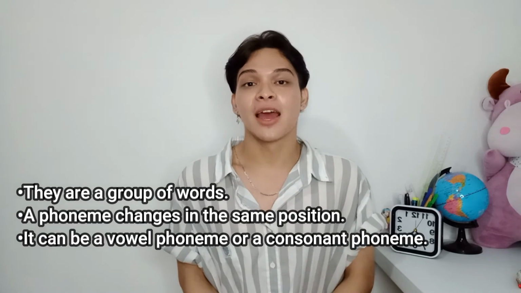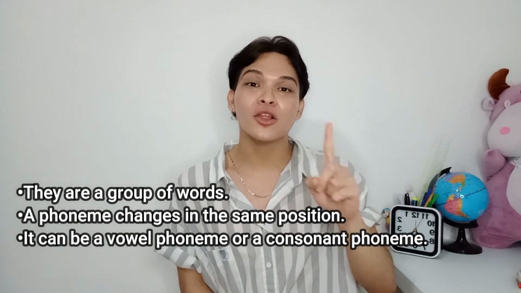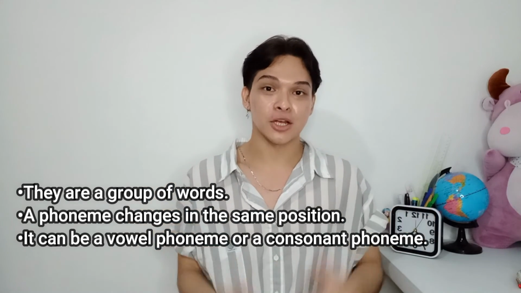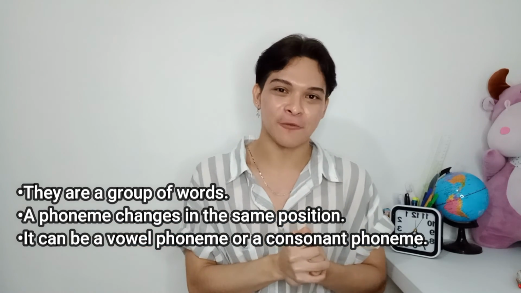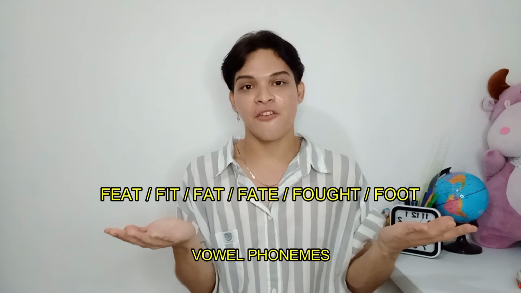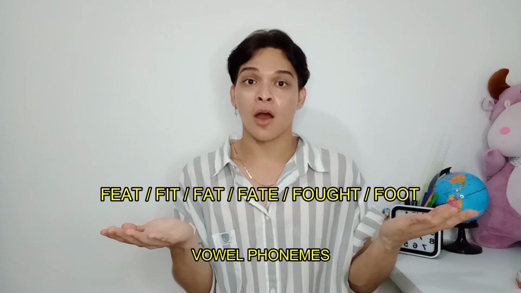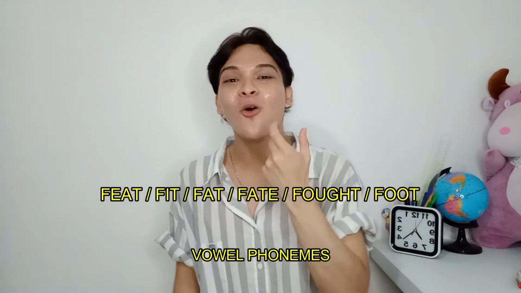And right now, I'm going to explain the minimal sets, and they are a group of words that can be differentiated one from another by changing only one phoneme in the same position. They can be a vowel phoneme or a consonant phoneme. For example, in the vowel phonemes, we got the words feet, fit, fat, fate, fought, and foot. As you can see, they are pretty similar, but they only change in the sound of the vowel.